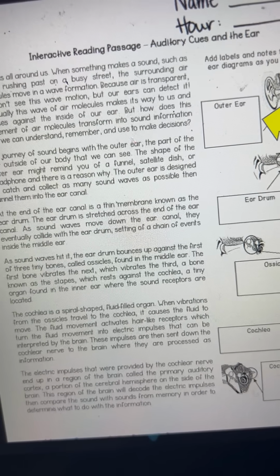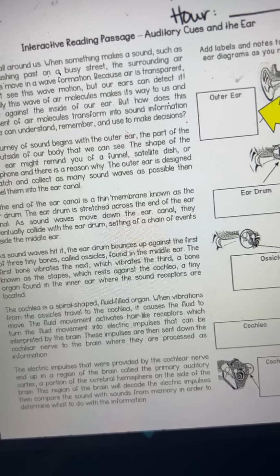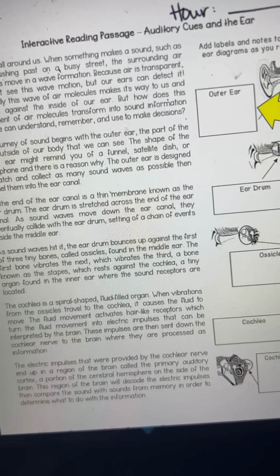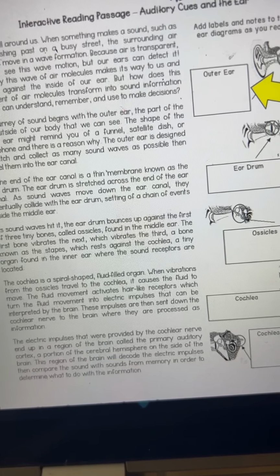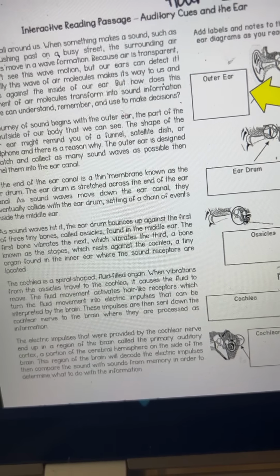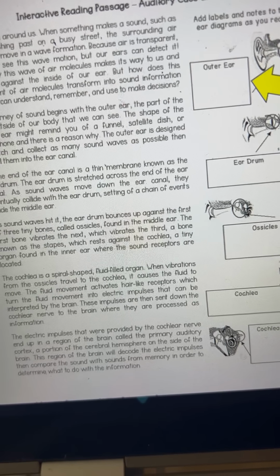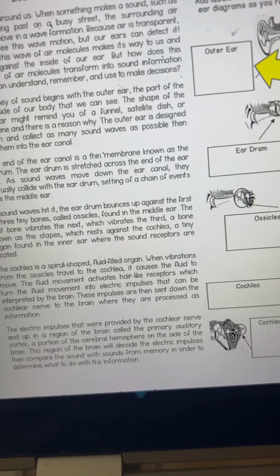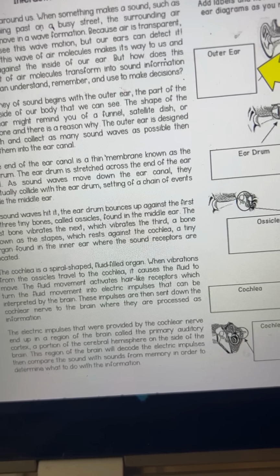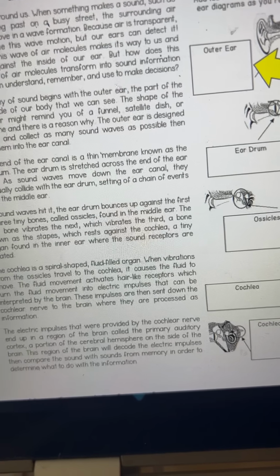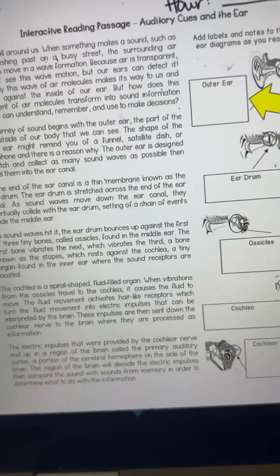The electric impulses that are provided by the cochlear nerve end up in the region of the brain called the primary auditory cortex, a portion of the cerebral hemisphere on the side of the brain. This region of the brain will decode the electric impulses, then compare the sound with sounds from memory in order to determine what to do with the information.